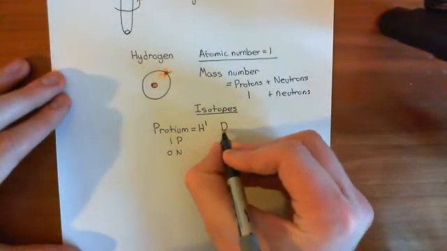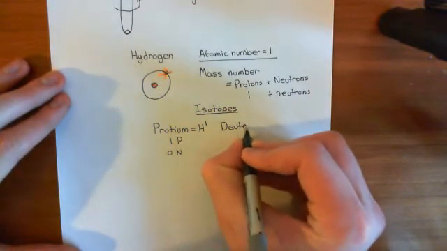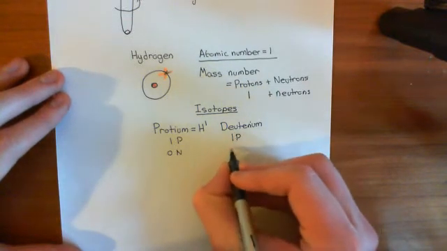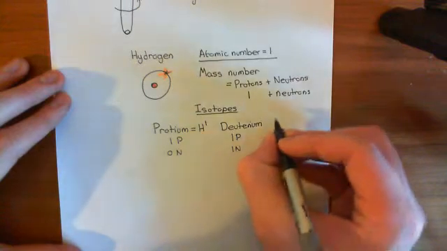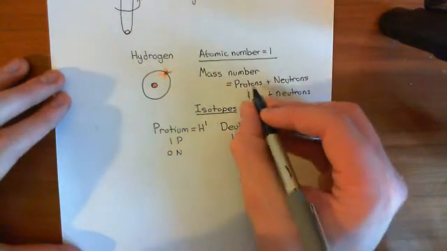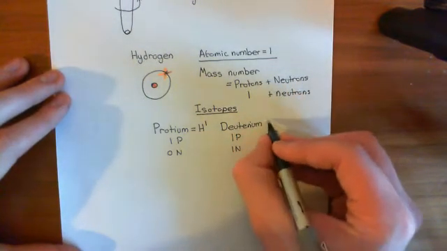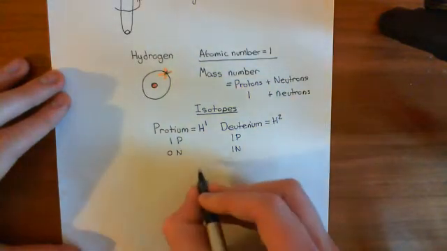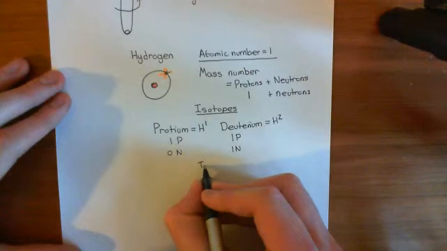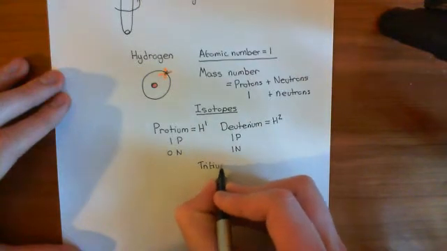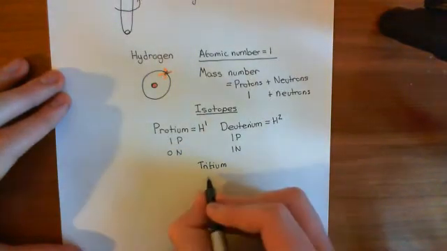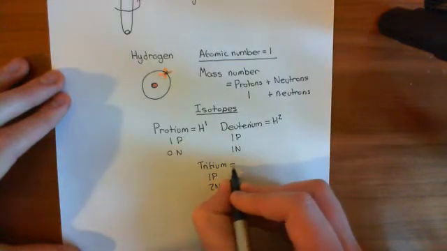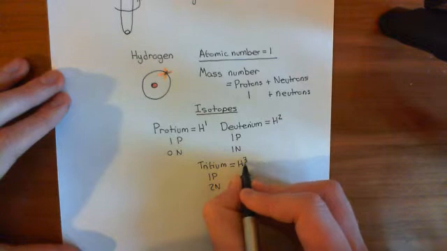The next one is deuterium. Deuterium has 1 proton and 1 neutron. So it has a mass number of 2 because the mass number is the protons plus the neutrons. It's often referred to as hydrogen, and then you put a 2 up there. Finally, there is another isotope that's important, which is tritium, and tritium has 1 proton, 2 neutrons, and therefore its mass number is 3, so you put H3 there.